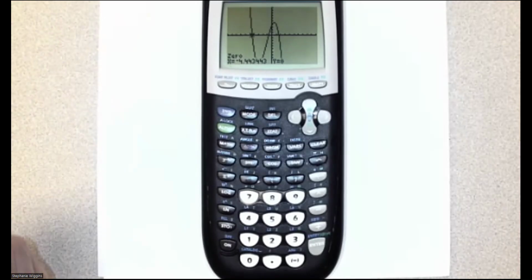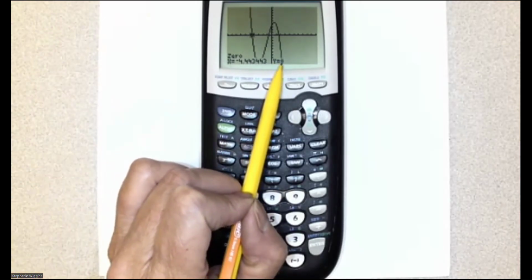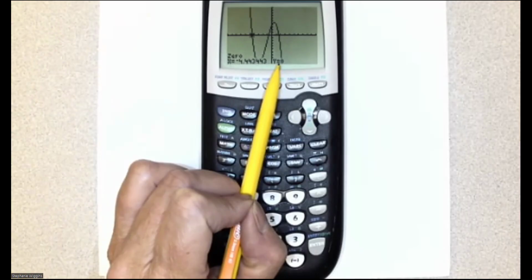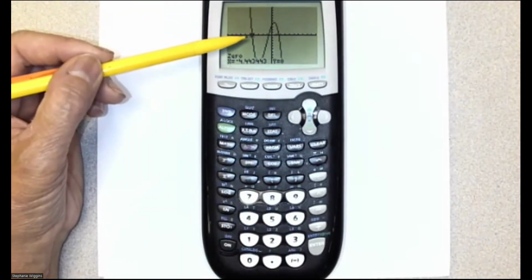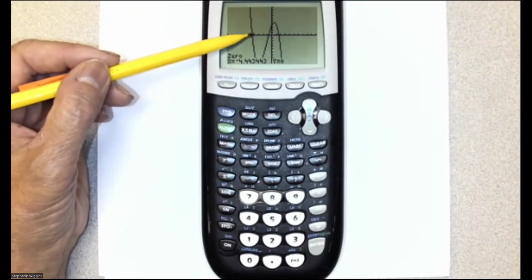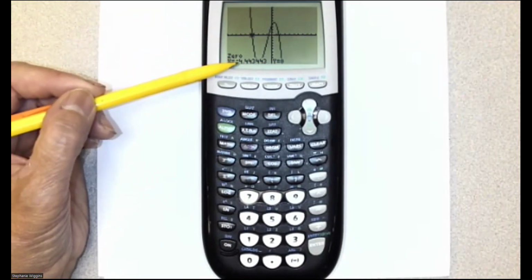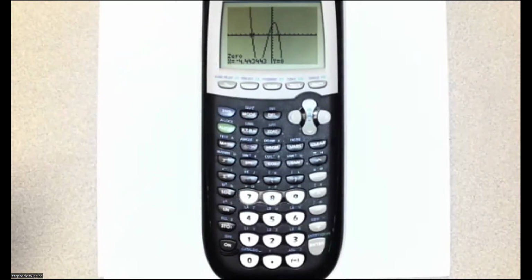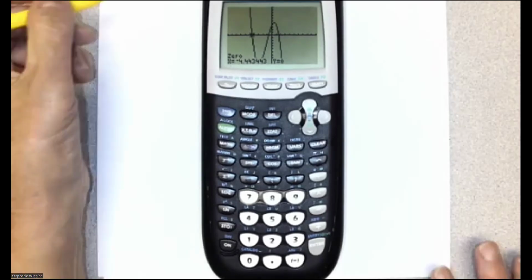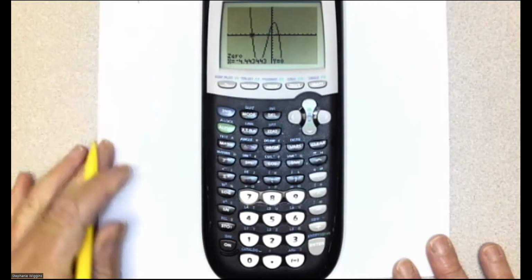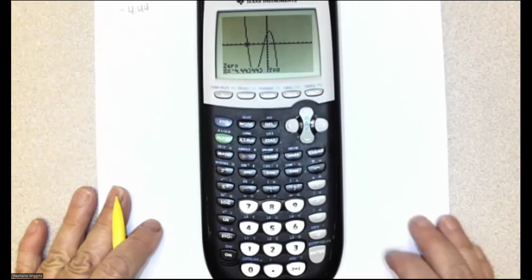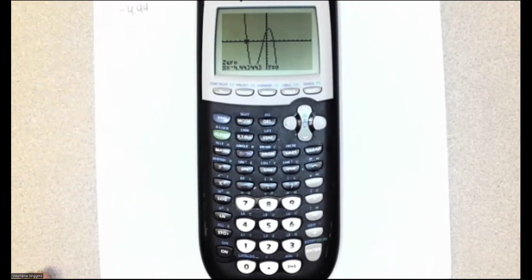And now it gives me, notice that the y value is 0. So that's what I want. I want my y to be 0 because every point on the x-axis has a y value of 0. And my x value is negative 4.44. And it says in the problem to round to the nearest hundredth. So I'm going to write that down as minus 4.44 as one of our values.